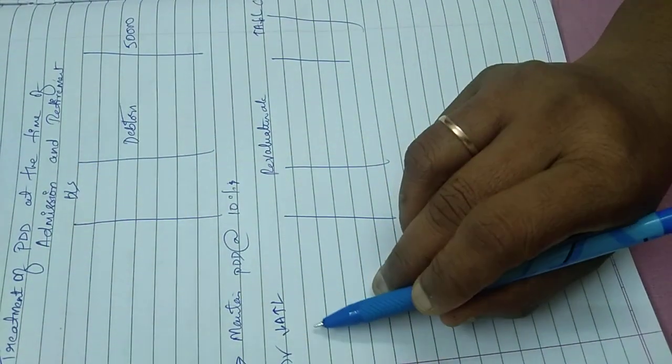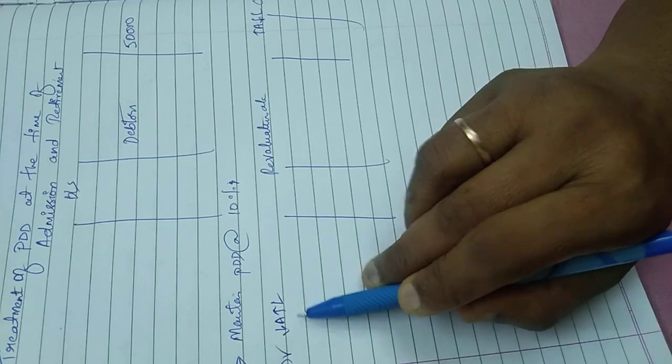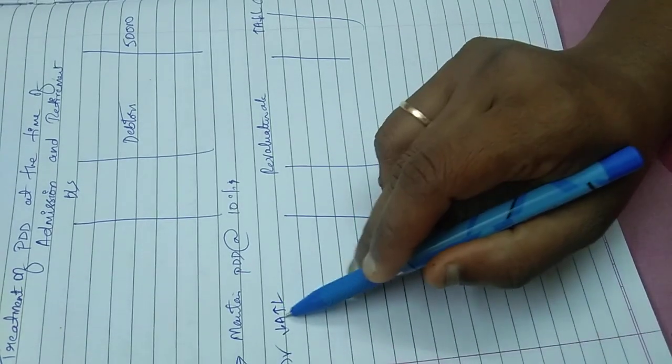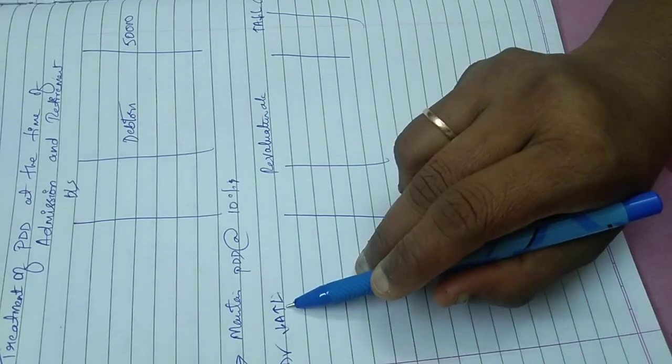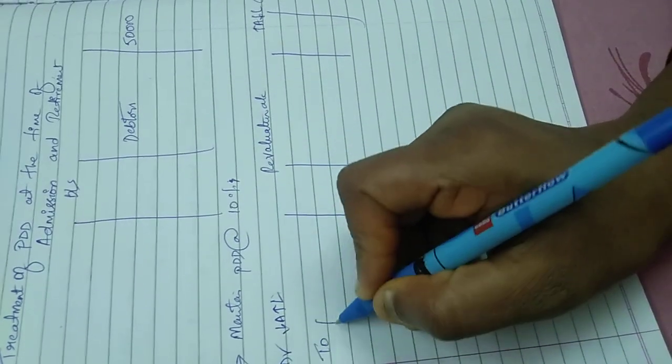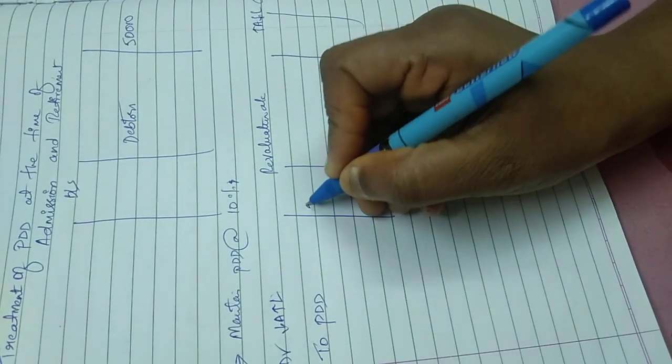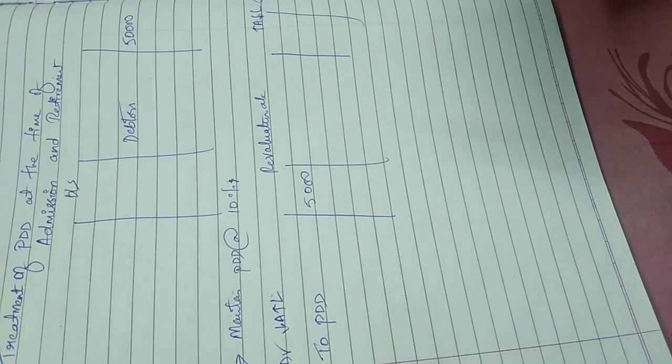So what did I say? When you're creating something new or increasing your PDD, you will take it on the debit side. Follow the rule of liability, asset, provision. So you will take PDD here. How much will I take? 5,000. Clear? This is the first case.